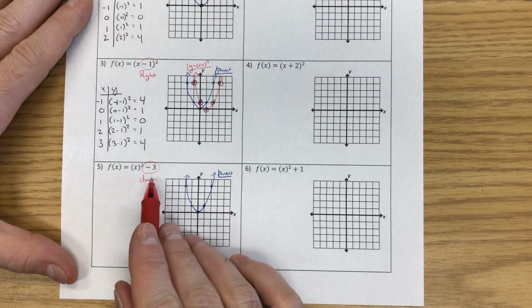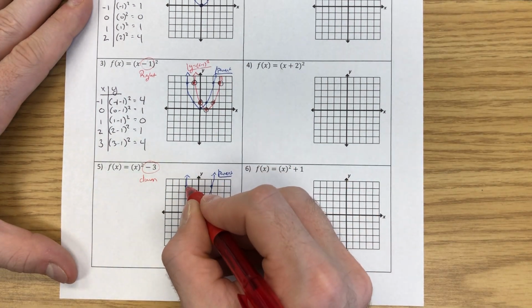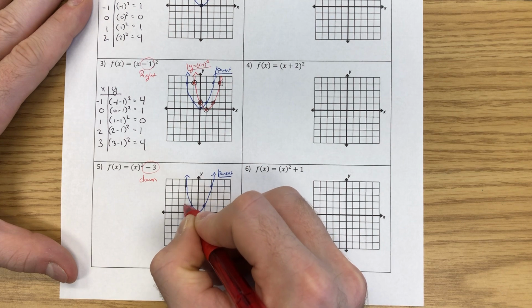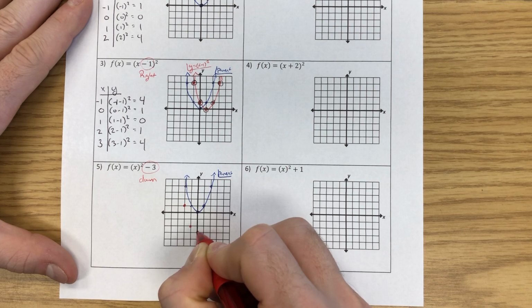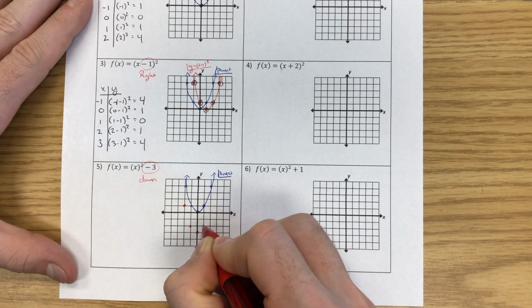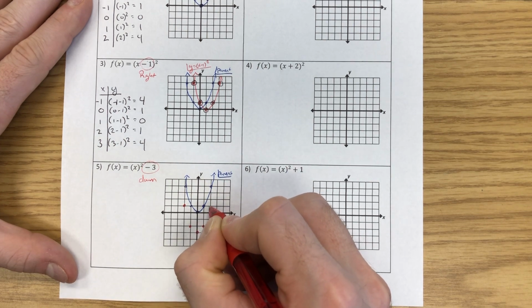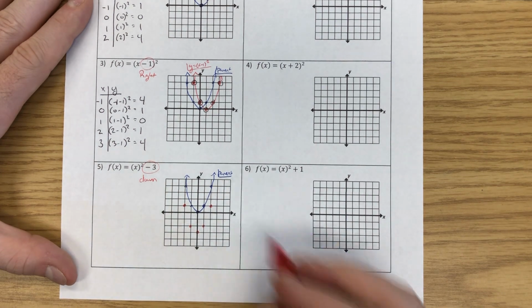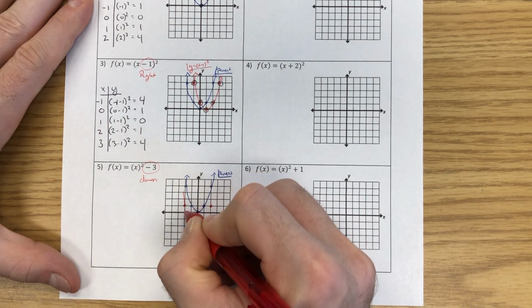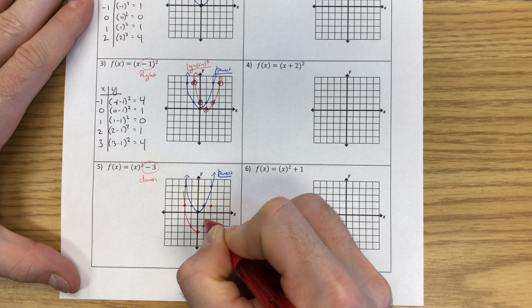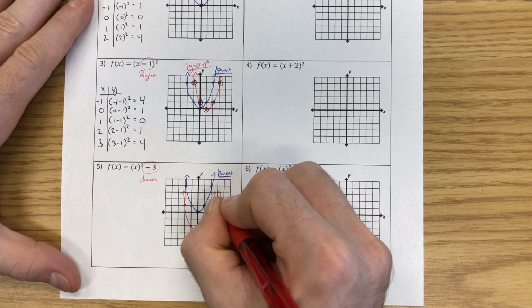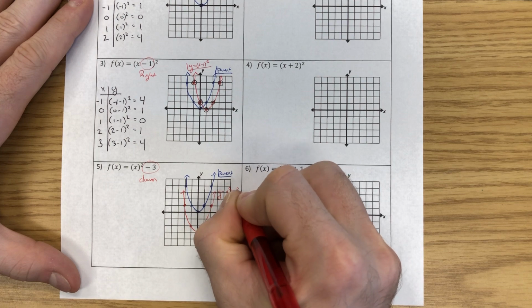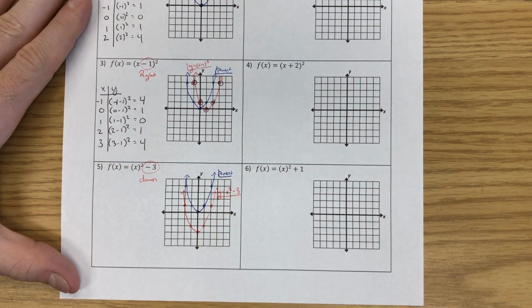I'm going to take each one of those points and shift it down by 3. So 1, 2, 3, 1, 2, 3, 1, 2, 3, 1, 2, 3, 1, 2, 3. And so it looks like my new function is down here. So y equals x squared minus 3.